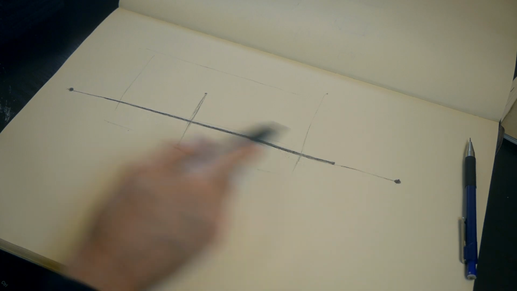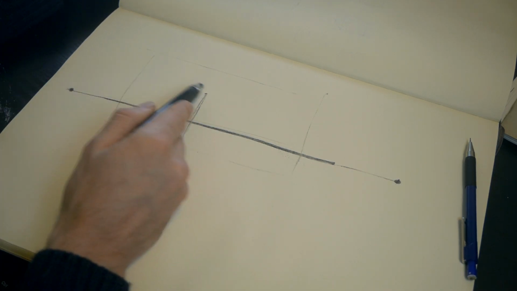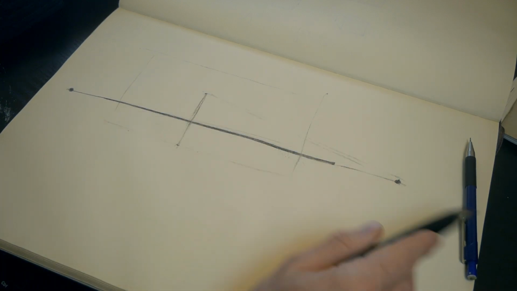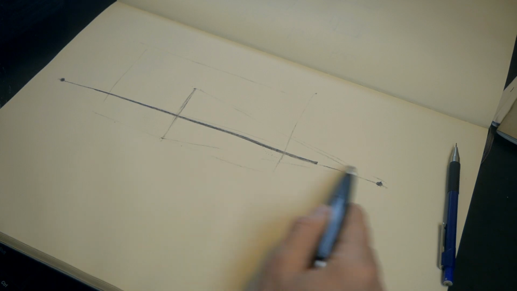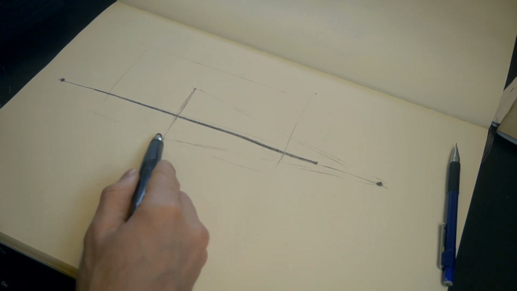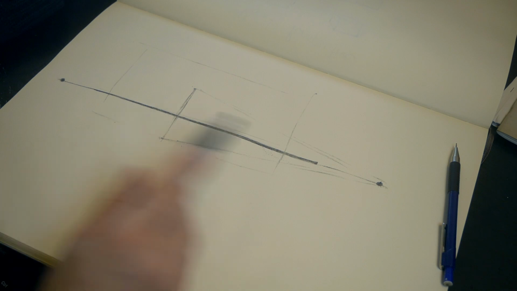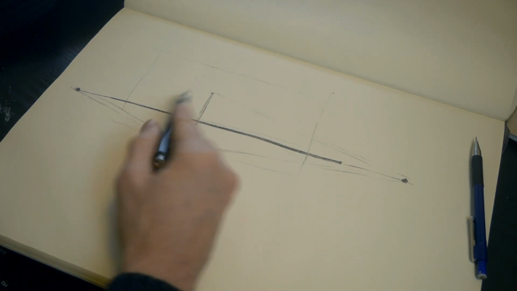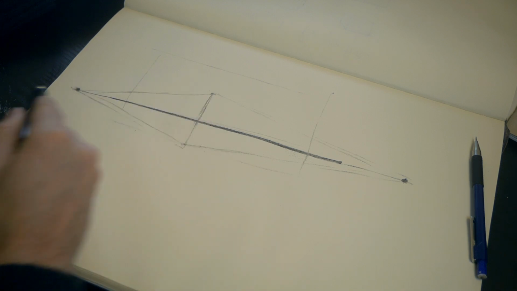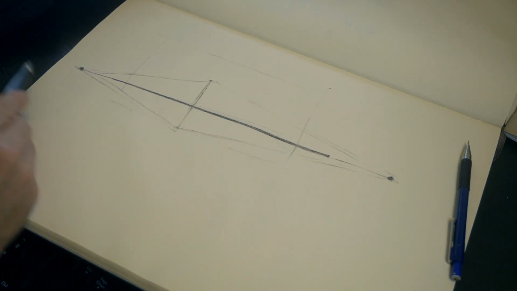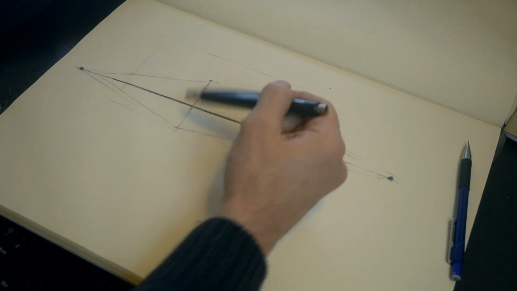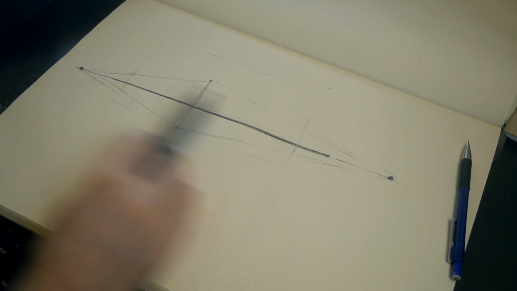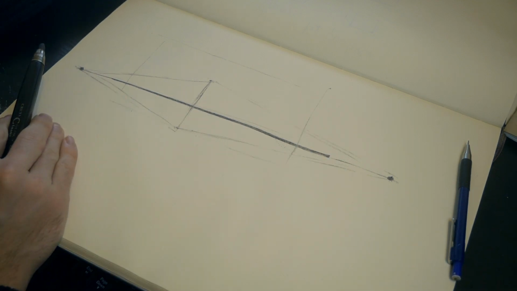Now from the leading edge, in one direction I'm going to converge back to this vanishing point, and then in the other direction, from the other end of that line I'm going to converge back that way. Then do the same thing on the left hand side and there. Now I've got the edge of a prism and then two sides of it moving away to two different vanishing points.